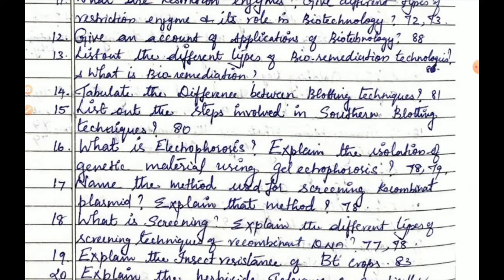Beta-galactosidase breaks a synthetic substrate called X-gal. If a foreign gene is inserted into LacZ, the gene will be inactivated. Therefore, no blue color will develop, because beta-galactosidase is not synthesized due to inactivation of LacZ. White colored colonies on the medium containing X-gal contain recombinant DNA, whereas the other cells containing non-recombinant DNA will develop blue colored colonies. Next is antibiotic resistant marker.